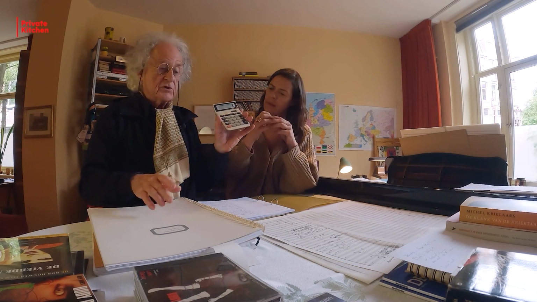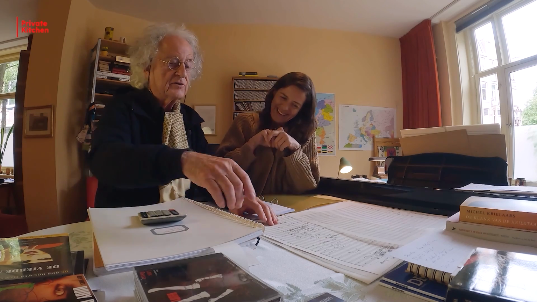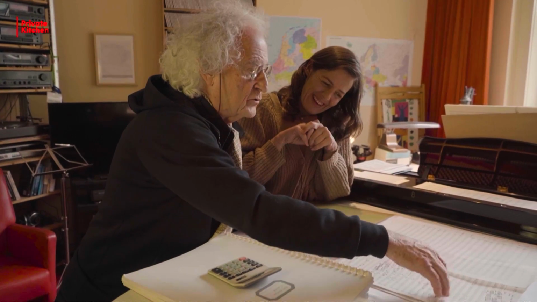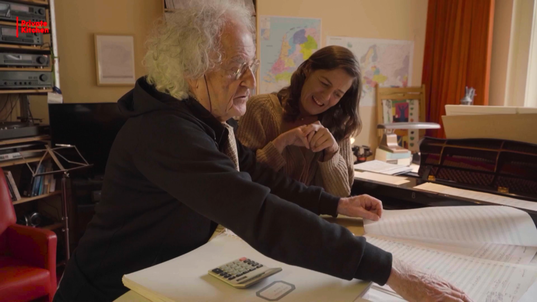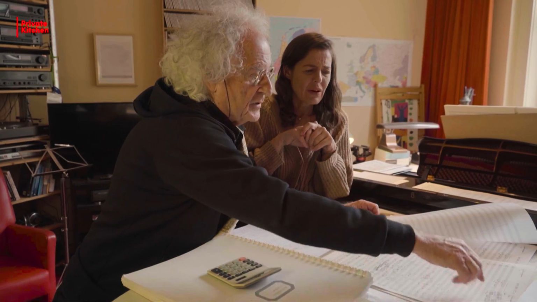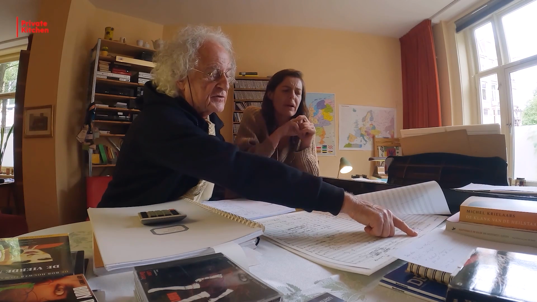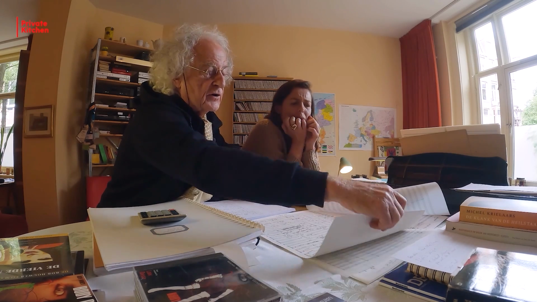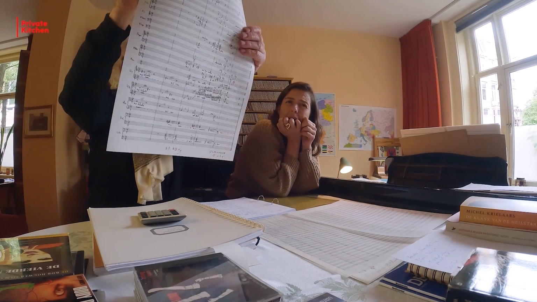So I use this machine in order to know where, according to the tempo, the thing is happening. Here, this tempo is written as 120.